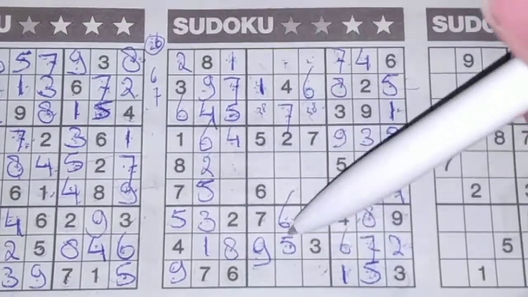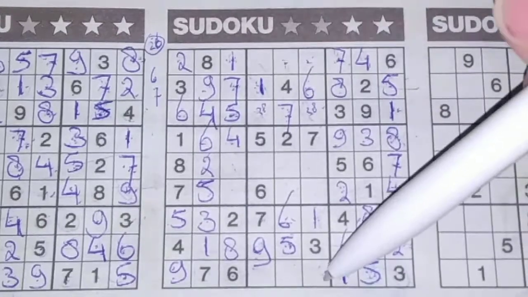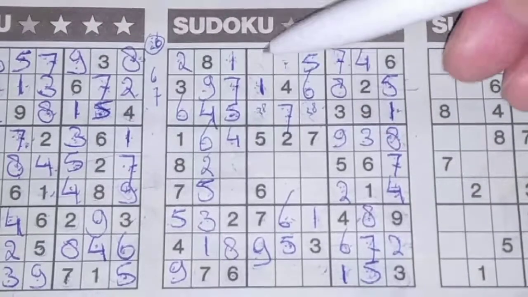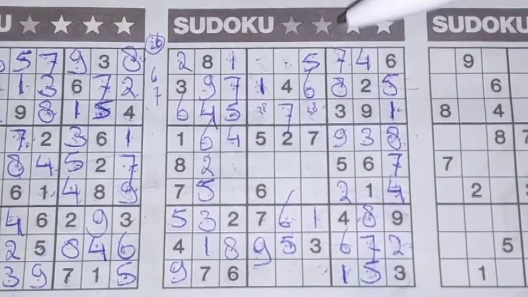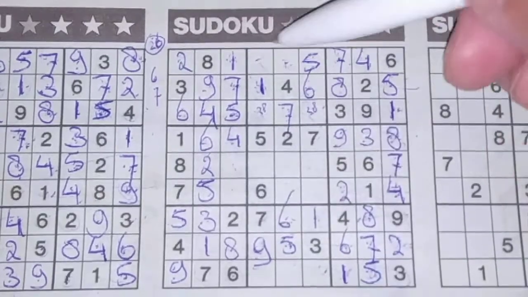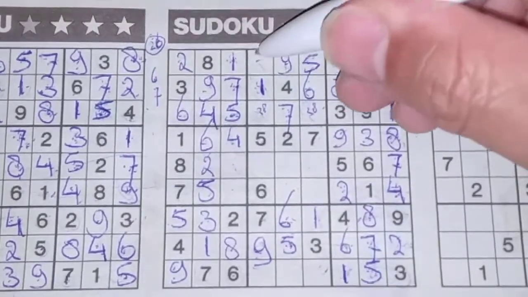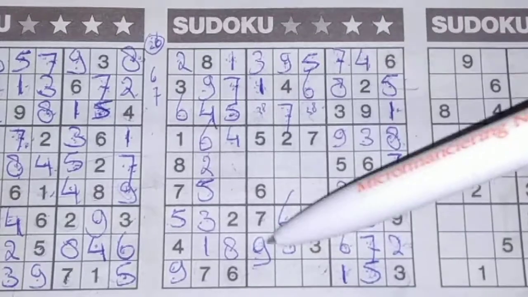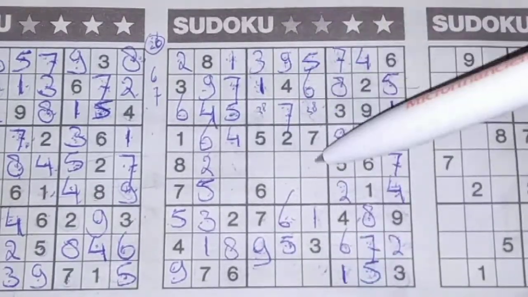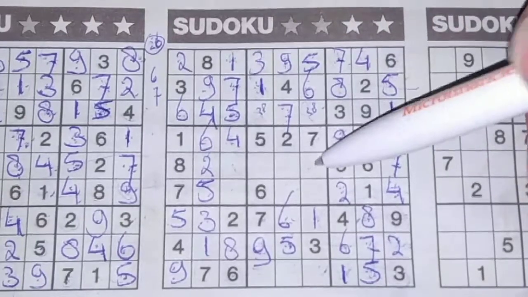5 in this column, 5 in the middle column. So in that column, the only place for the 5 should be there. 2 numbers left in this big square for the numbers 3 and 9. We have a 9 now, so no 9 there. 9 should be here, and the 3 goes there. 9 in this column, 9 in the middle column. So that column, the only 2 places for the 9, here or there.